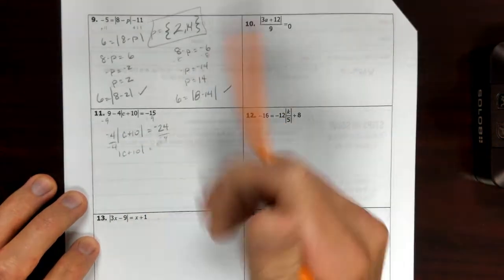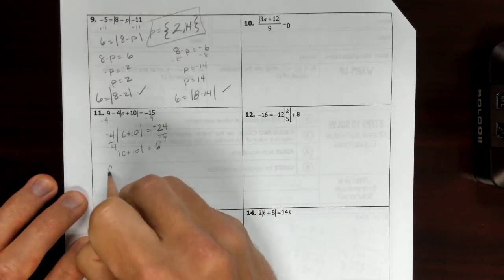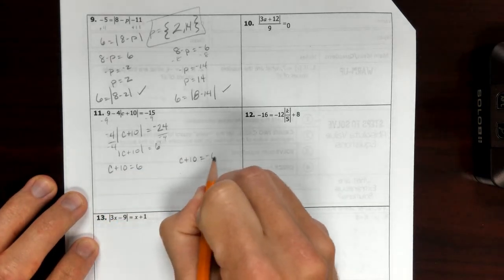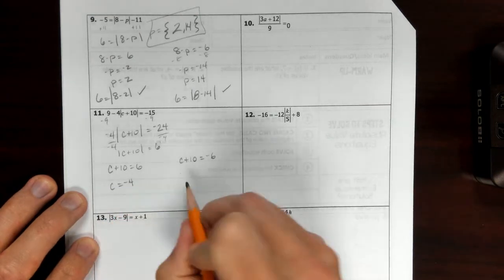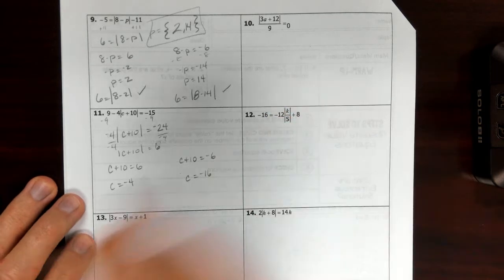So again, set up our two cases. We got c plus 10 equals 6, and we got c plus 10 equals negative 6. Solve, and we get c equals negative 4, and c equals negative 16. Now again, let's check those.